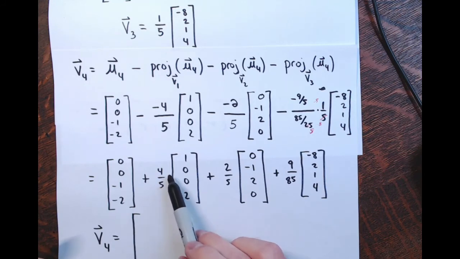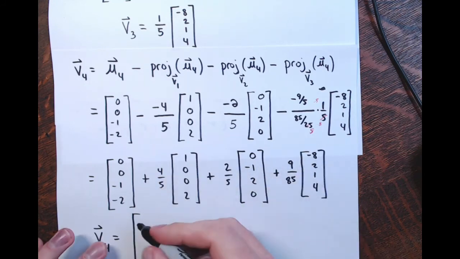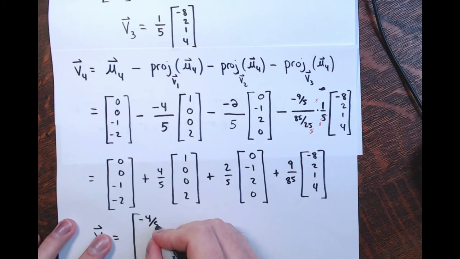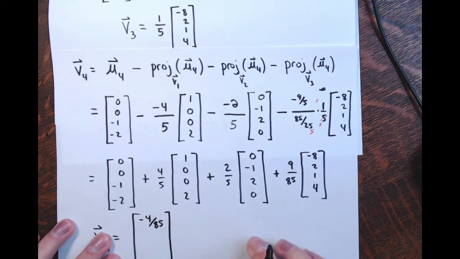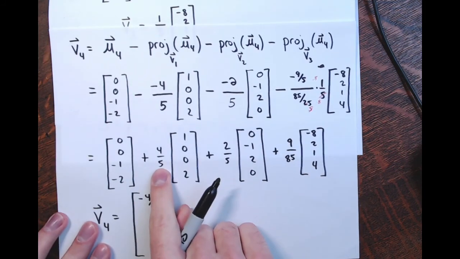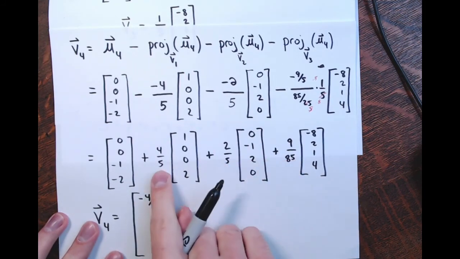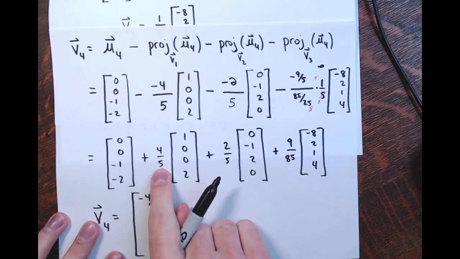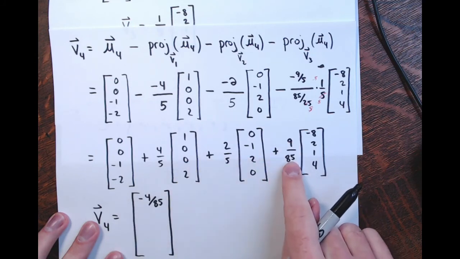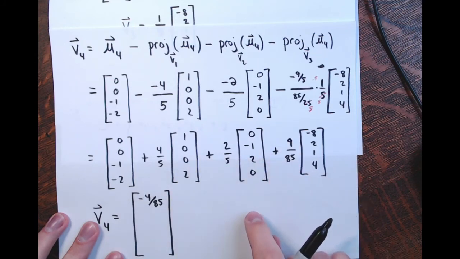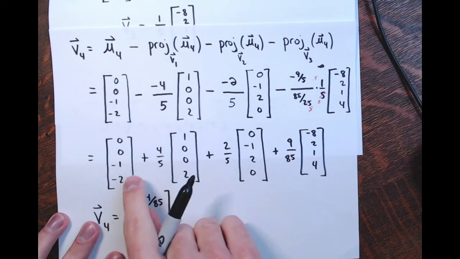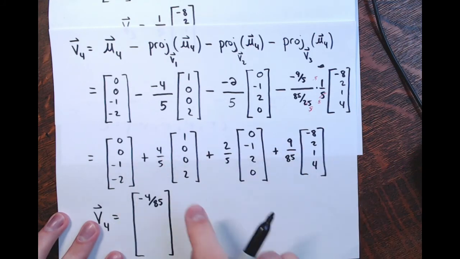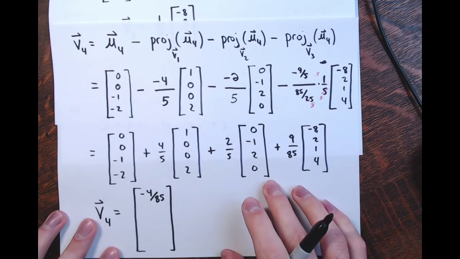And 68/85 minus 72/85 would be -4/85. Or I could just combine and get a common denominator.